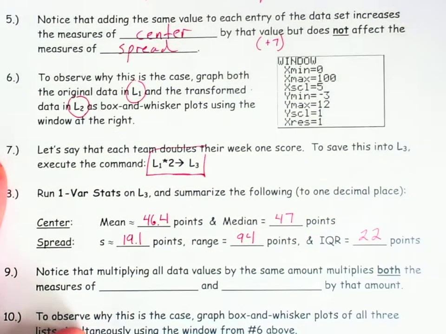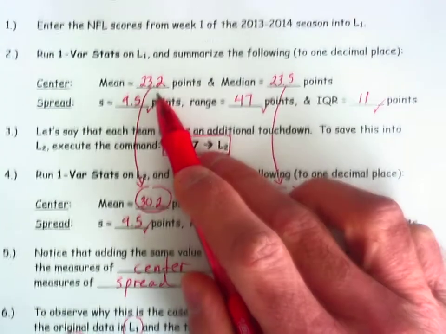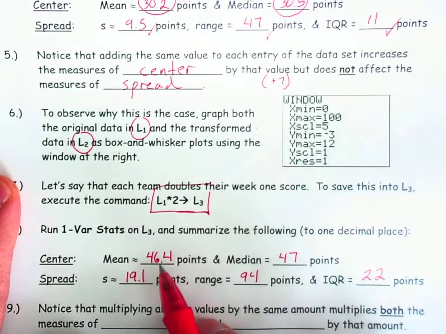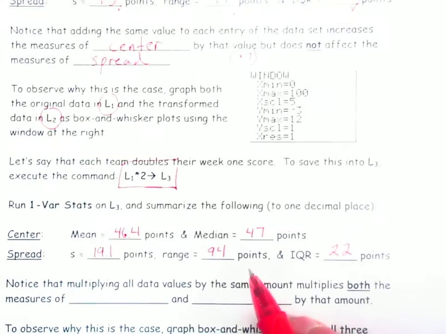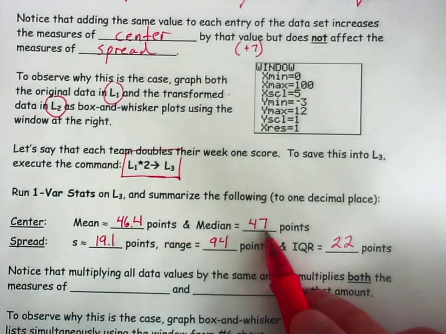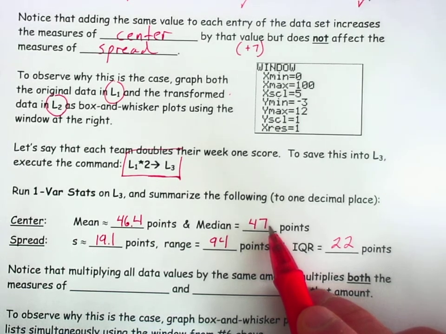So comparing to the original values, notice the old mean, 23.2, the new mean, 46.4, I've doubled the mean. The old median, 23.5, the new median, 47, it doubled. Notice though, now this time, the measures of spread also doubled.